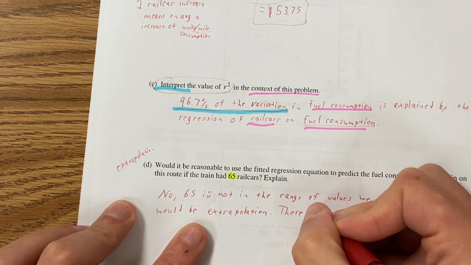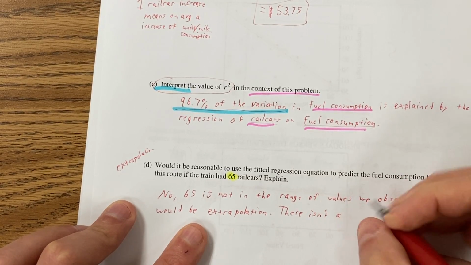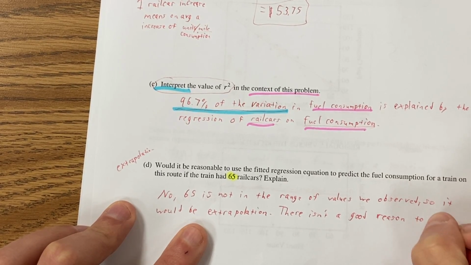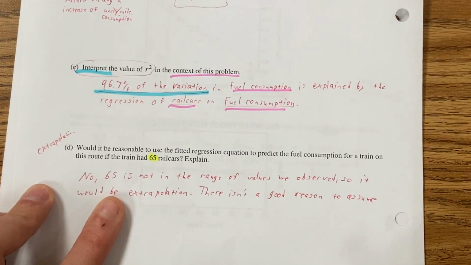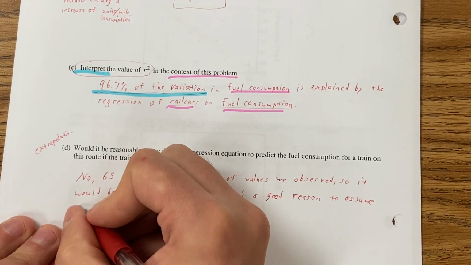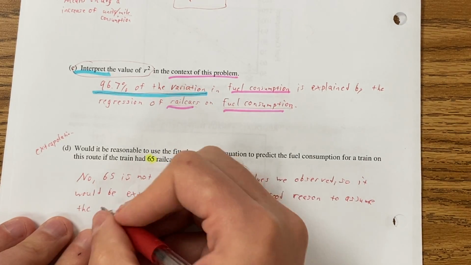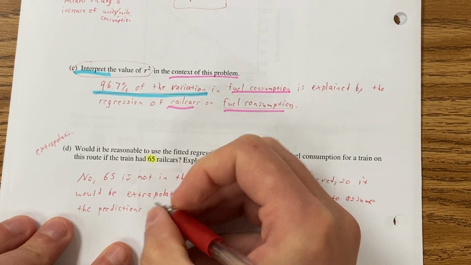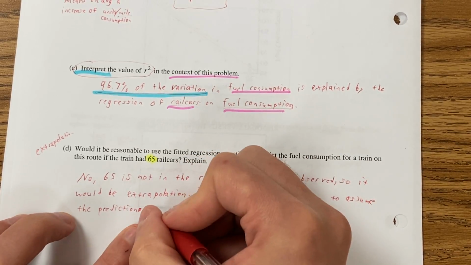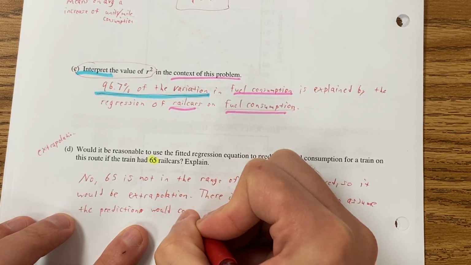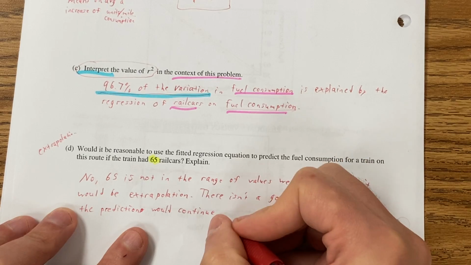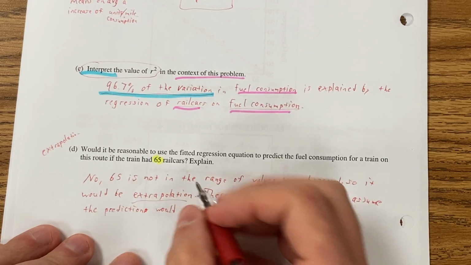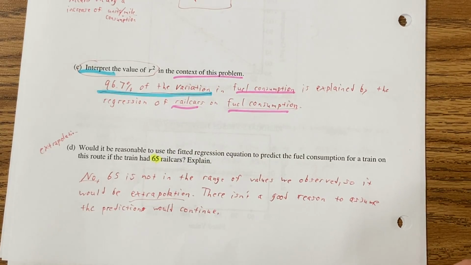There also, in addition, isn't a good reason to assume the regression line, or prediction line, or prediction would continue. Something like that. But the big thing is, once again, making sure you say no, make sure it's due to extrapolation because it's not in the range of values.